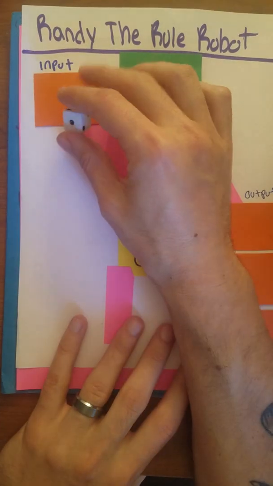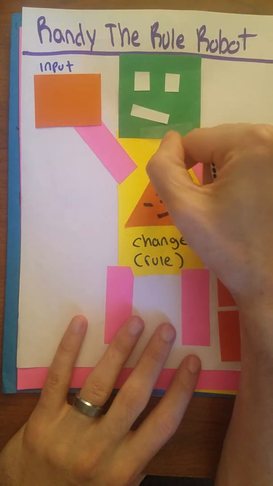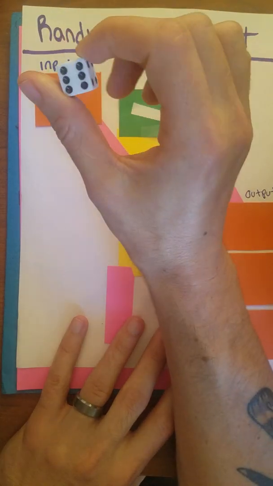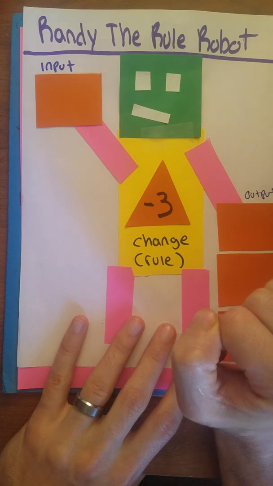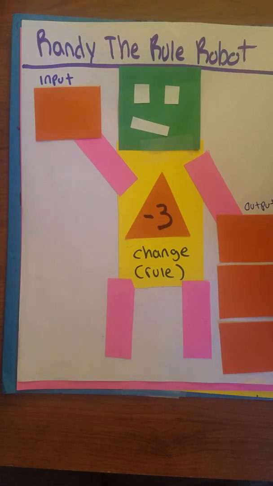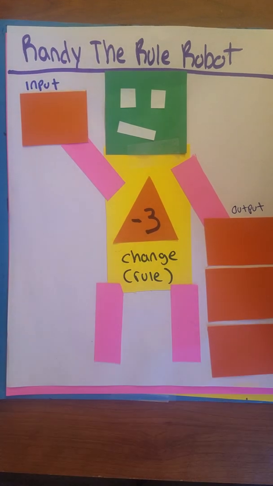Now, to make sure that we get bigger numbers that we can subtract 3 from, when we roll our number in the input box, we're actually going to double that number, and then we'll do our change rule. So if you played the math game of the week, the roll, double, and difference, this is going to be very similar to the skills that you needed to practice in roll, double, and difference. So if you want, you can pause the video, go back and play that game if you haven't, or you can just jump right in here with our friend Randy.